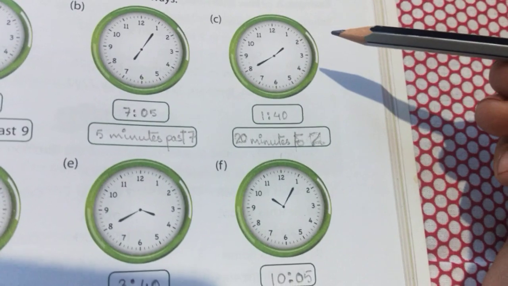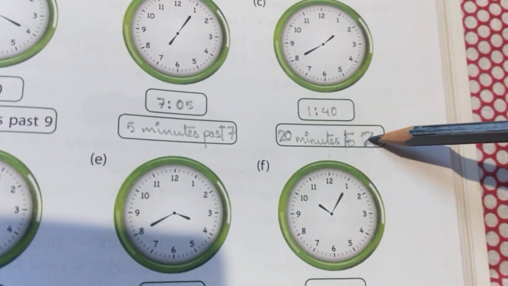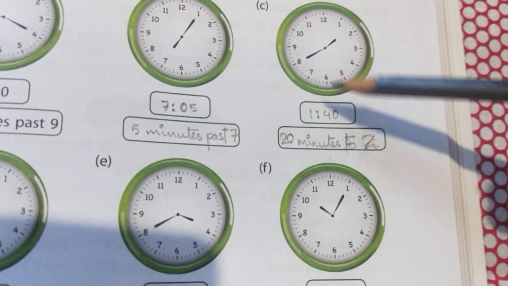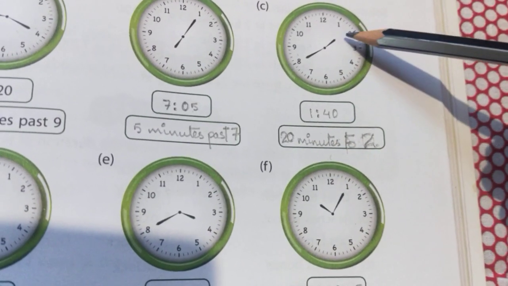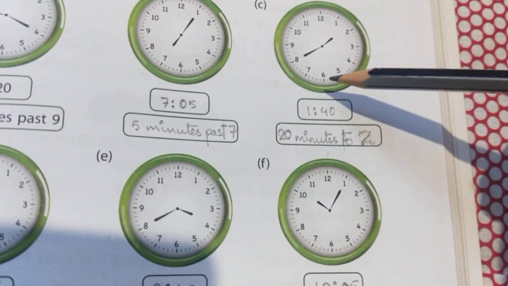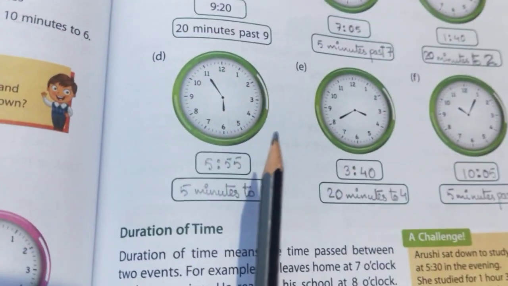Okay, you can either read this as 20 minutes to 2, or you can say 40 minutes. You will write here 40 minutes past 1. Okay, so 40 minutes has gone past 1. Okay, now question number D.